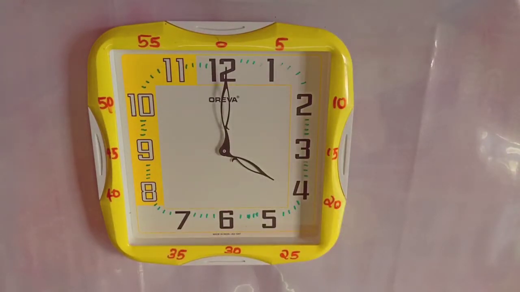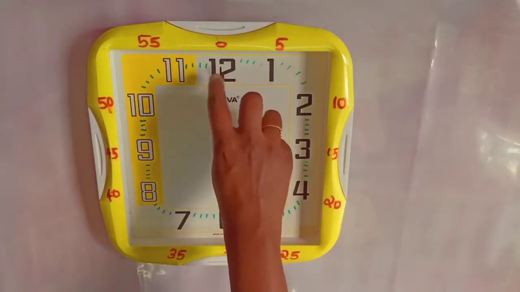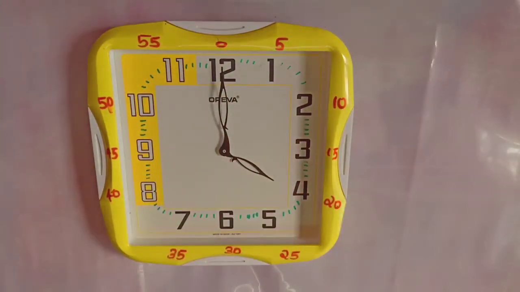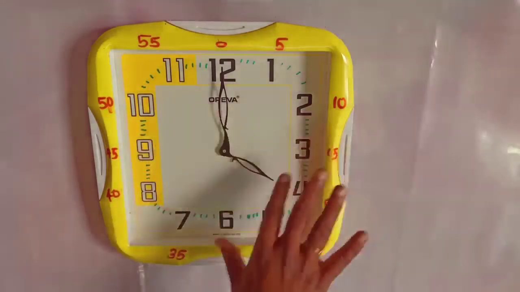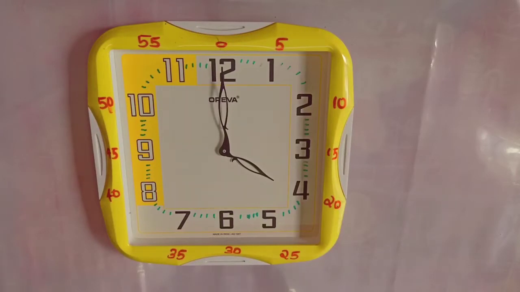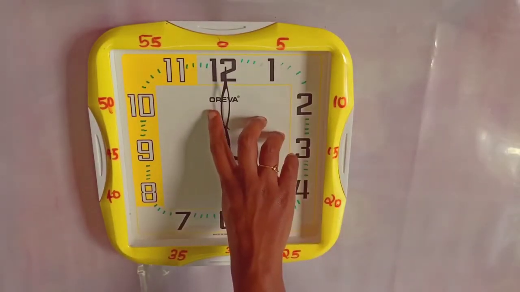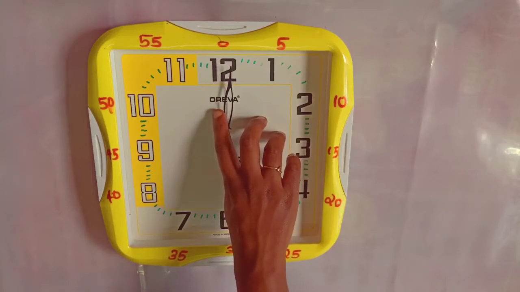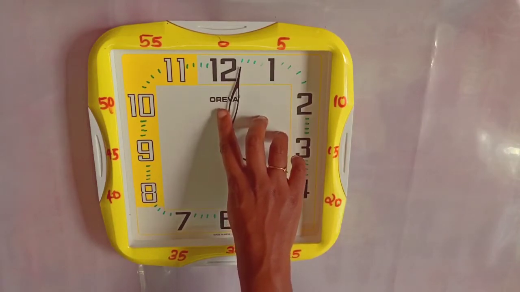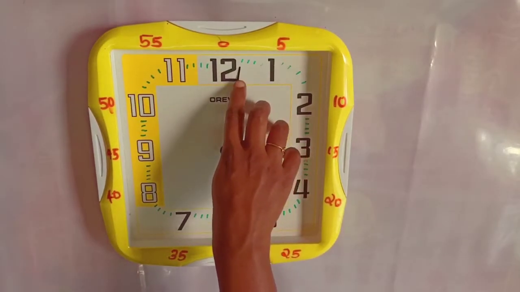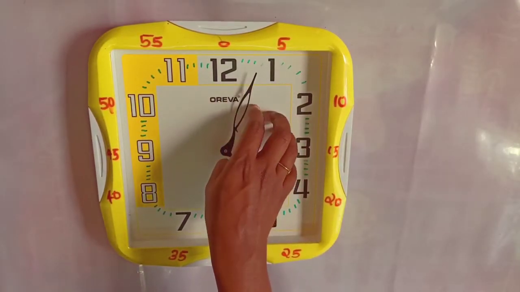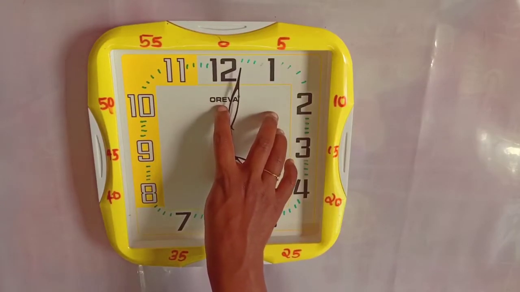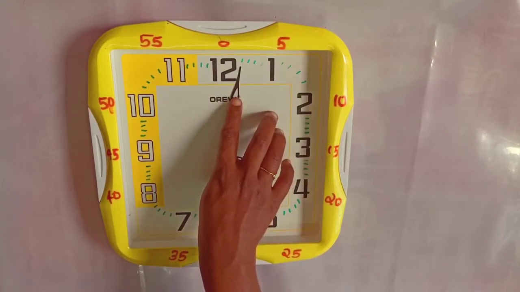Then the next hand is called the minute hand. It is the largest hand. This minute hand tells us how many minutes we are into the current hour showing. It also moves in clockwise direction. You can see the green lines like this. If it moves to the first green line, it is called 1 minute.